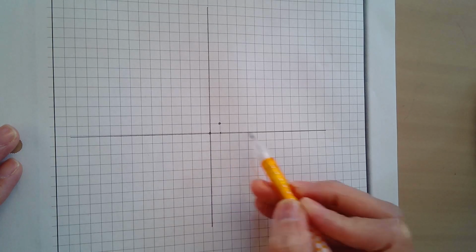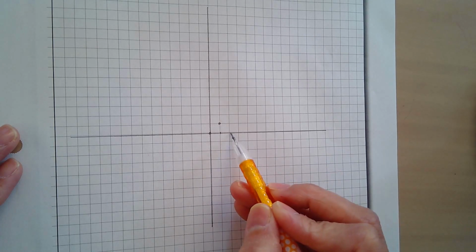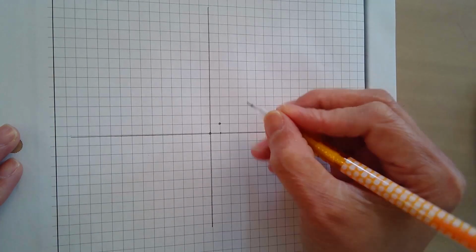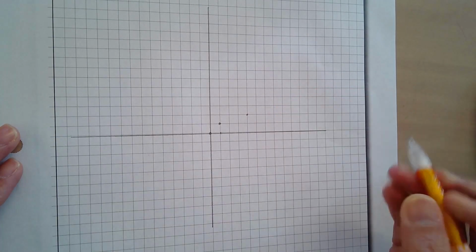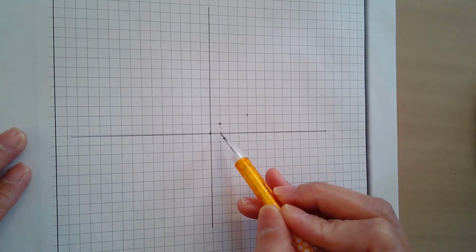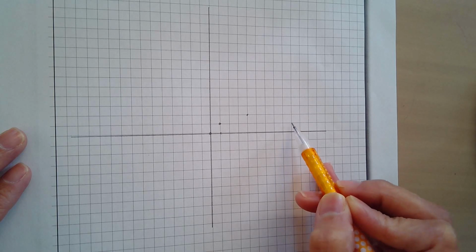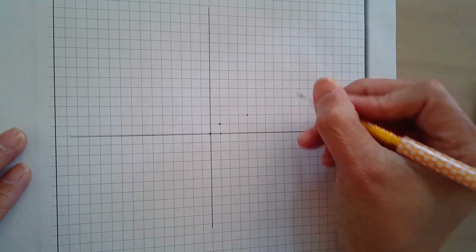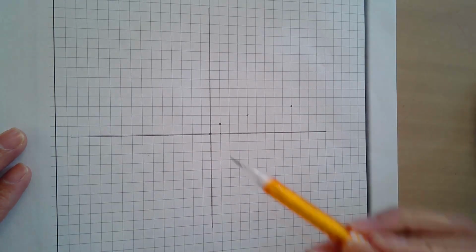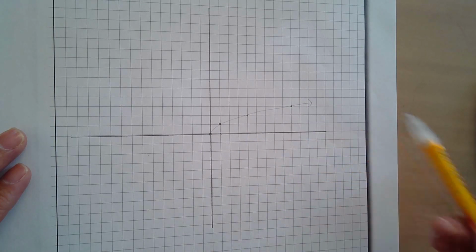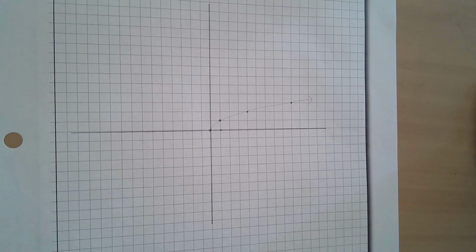Square root of 4, I'm going to jump to 4. 1, 2, 3, 4. Square root of 4 is 2, so it's going to be 4, 2. Square root of 9. So the graph kind of goes like this. Okay, we know that already, right?